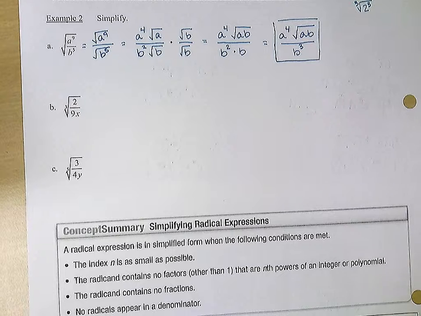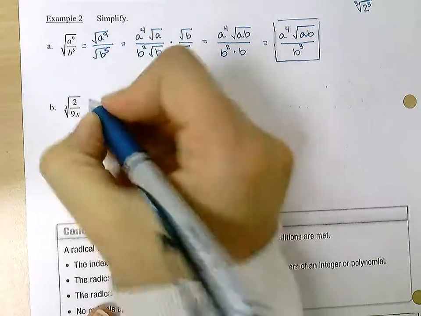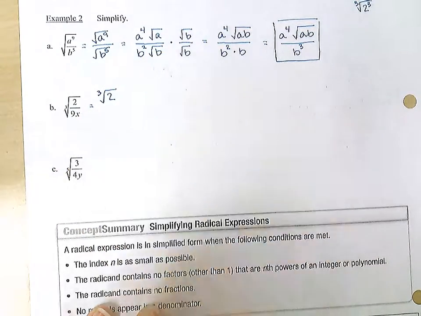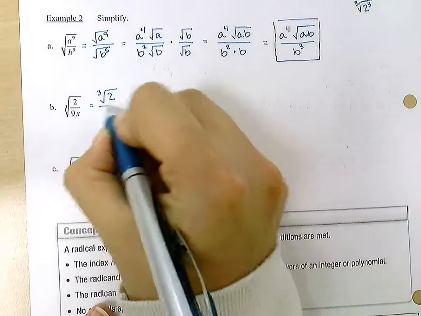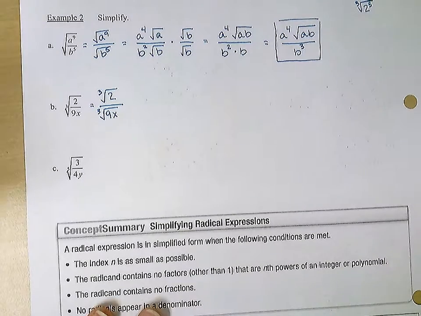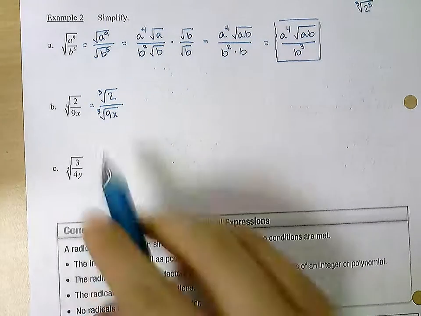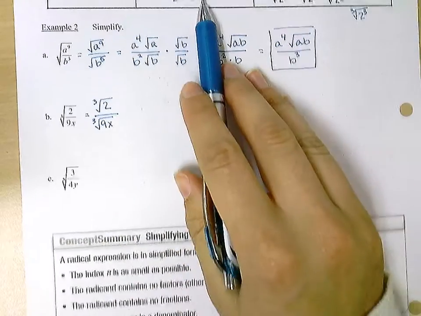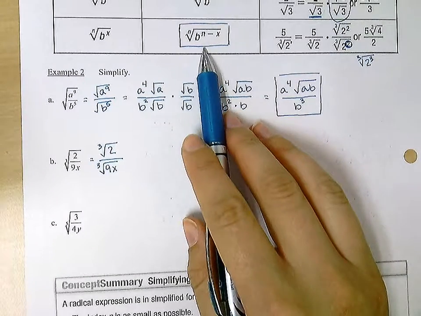All right, letter B is different. This is the more challenging type. So I'm still going to split this into 2 different roots. So instead of just having 1, I'll have the cube root of 2 over the cube root of 9x. I can't simplify this one like I could the first one. So I need to multiply using this rule here.